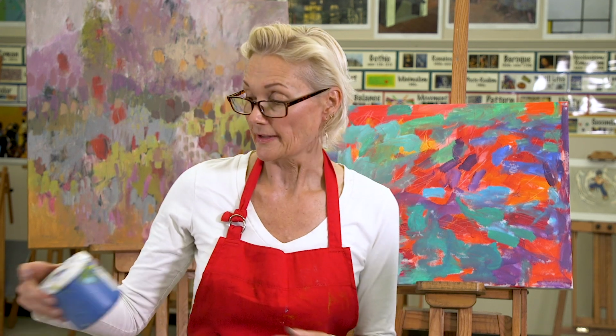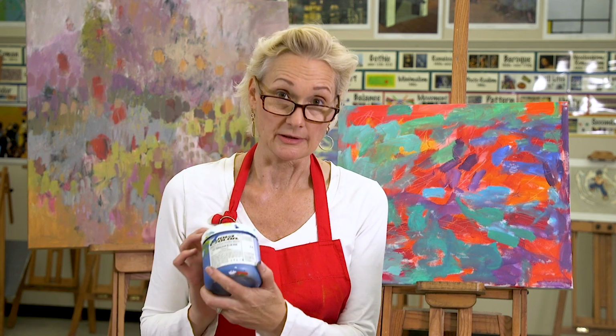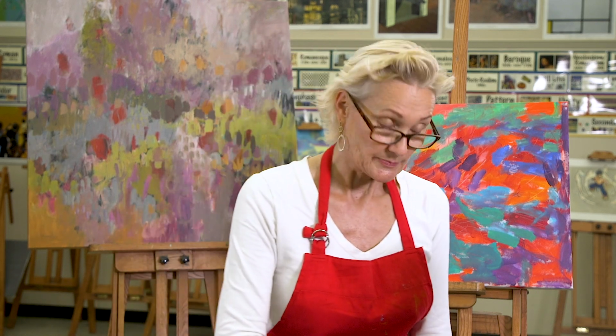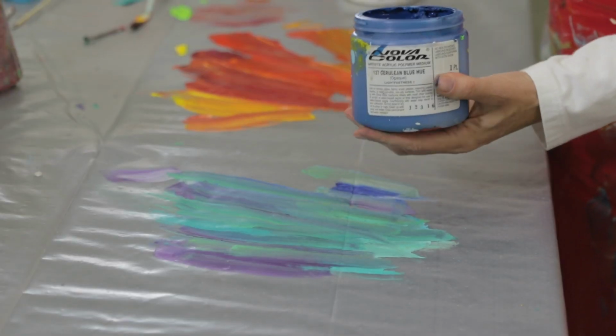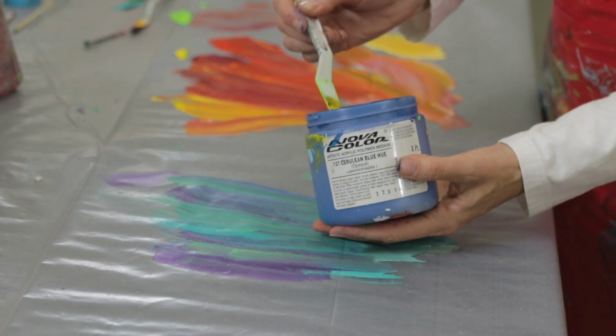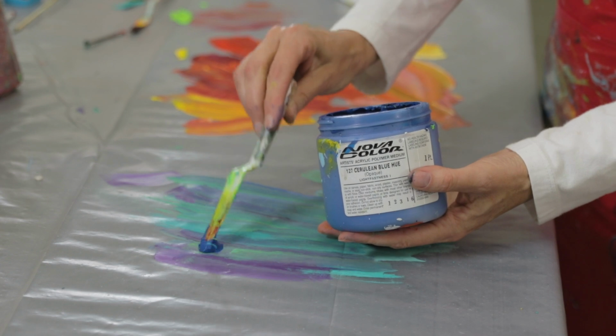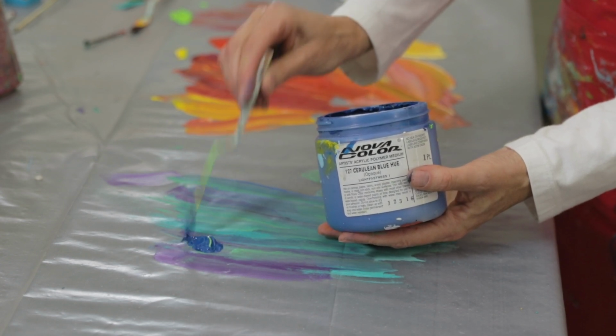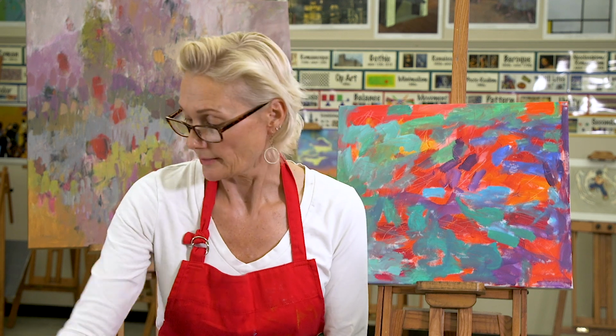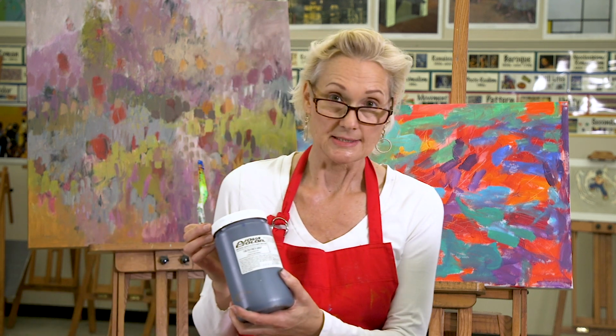So we're going to go with a couple of blue colors. We're going to go with Cerulean Blue Hue. So let's put some of that out. And then we're also going to go with one more color here, and that's Payne's Gray.